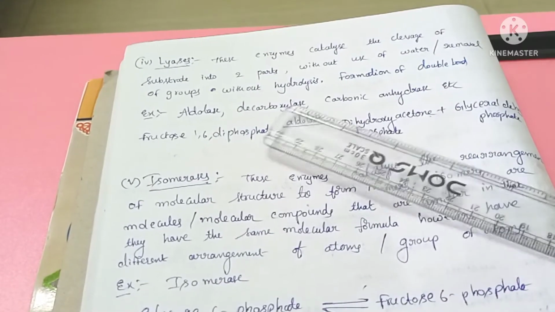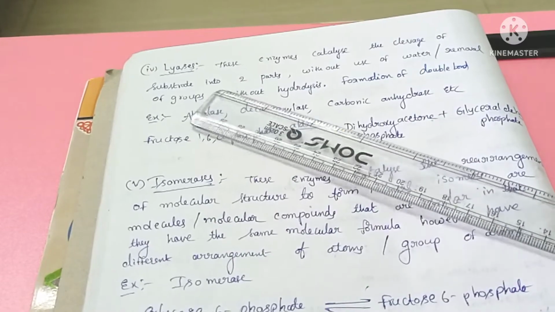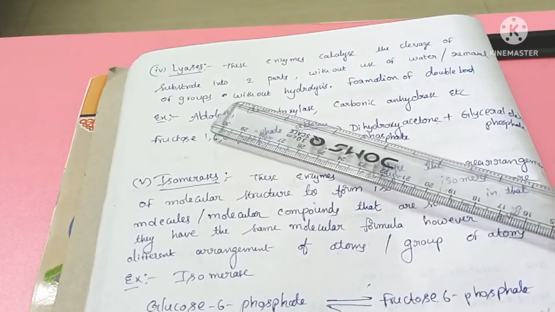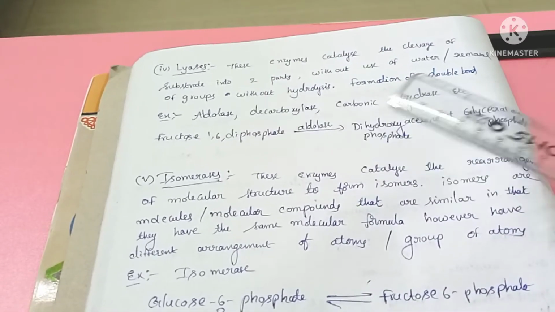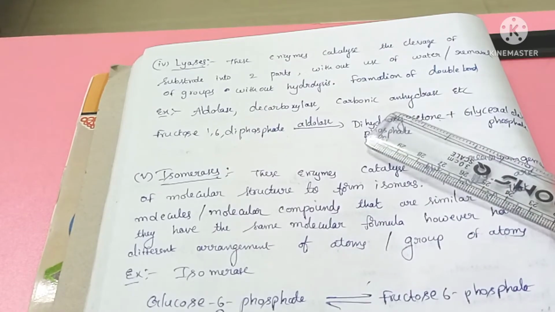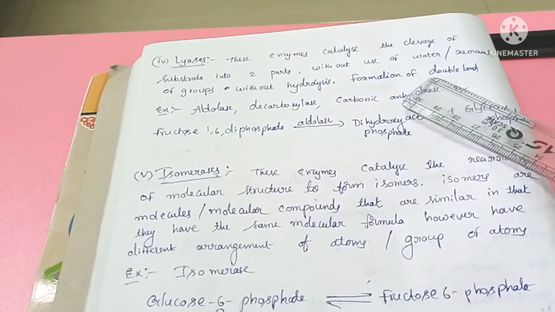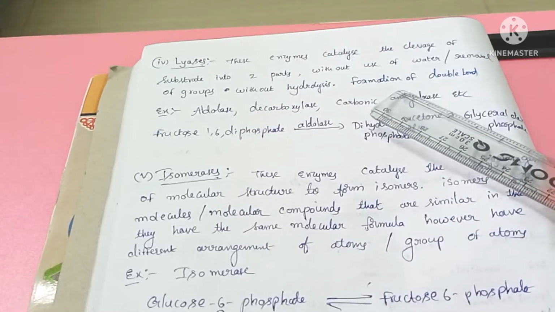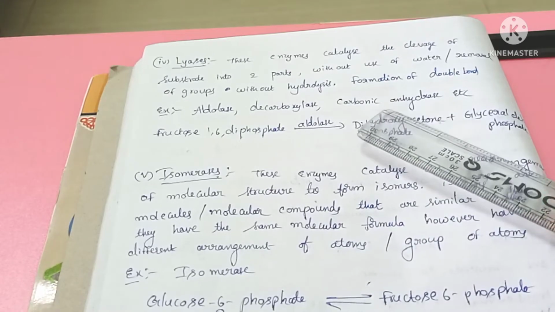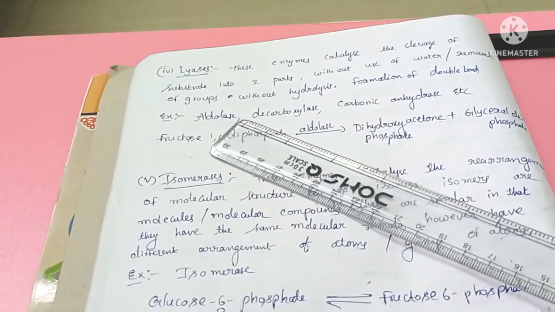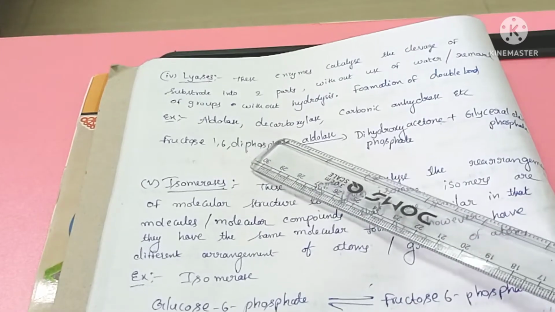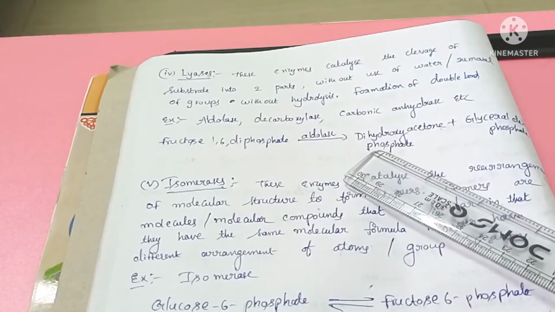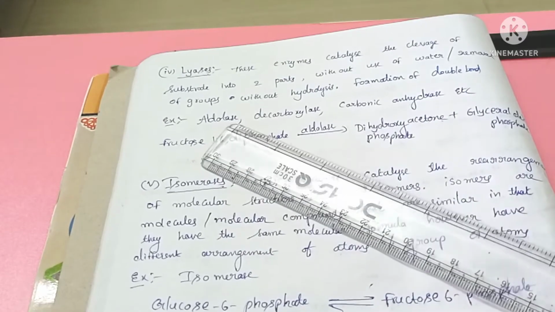Next, the fourth class of enzymes are lyases. Like hydrolases, lyases also cleave the substrate into two parts. But here there is no use of water. In hydrolases, we studied that the reaction occurs in the presence of water. But here, in the absence of water, the complex substrate molecule is cleaved into two parts. Examples of lyases are aldolase, decarboxylase and carbonic anhydrase.